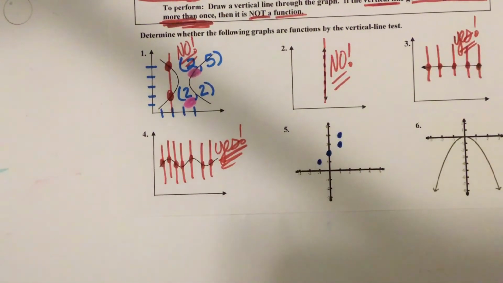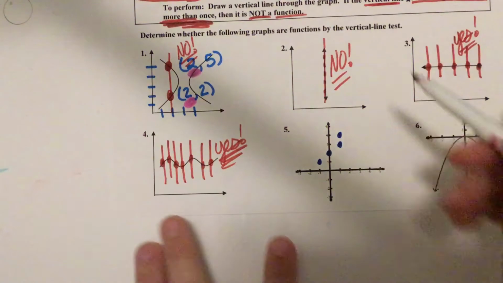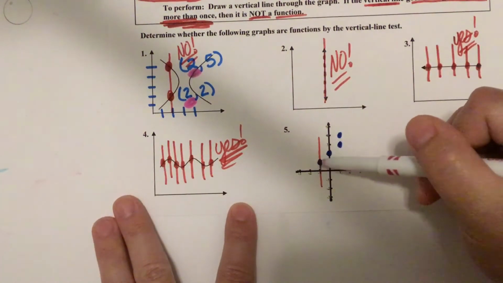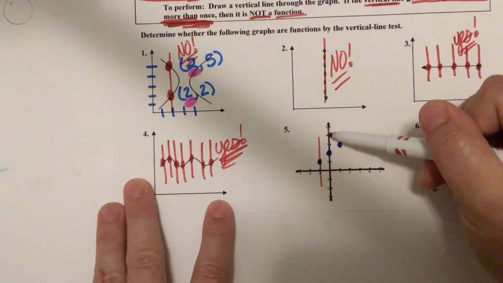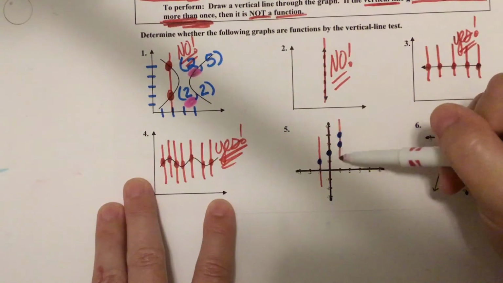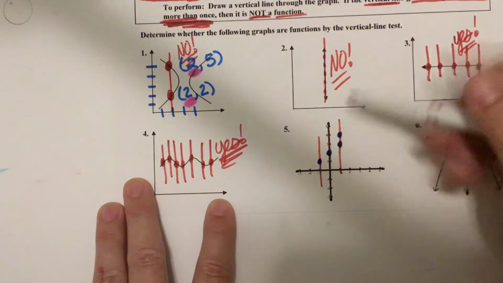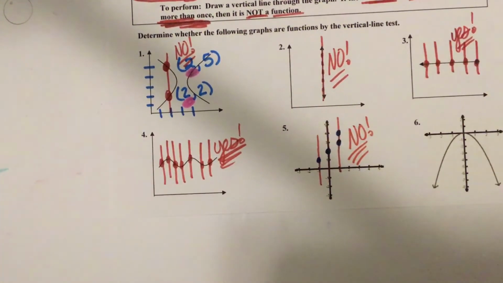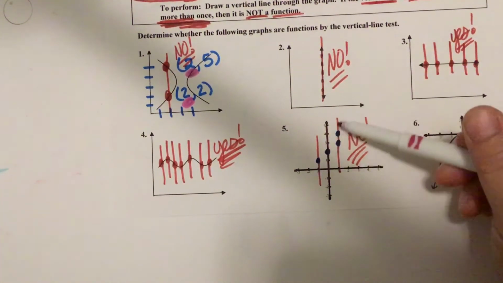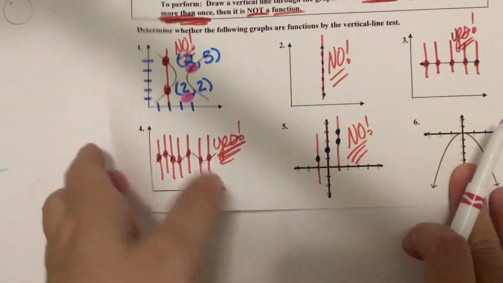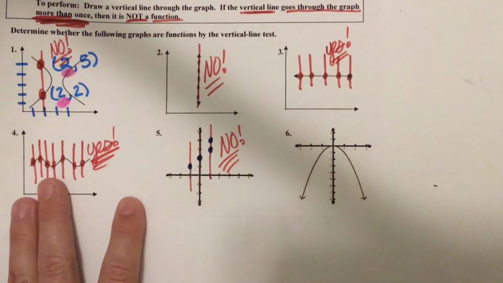All right, so even with points like this, the same rule applies for the vertical line test. This vertical line only touched 1 point, so I'm good to go there. This vertical line only touched 1 point, so I'm good to go there. But what about this vertical line? It touched 2 points, so no, this is not a function. So if any vertical line can be drawn where you touch the graph more than once, then no, it's not a function.